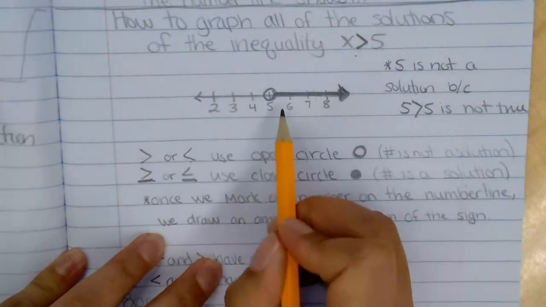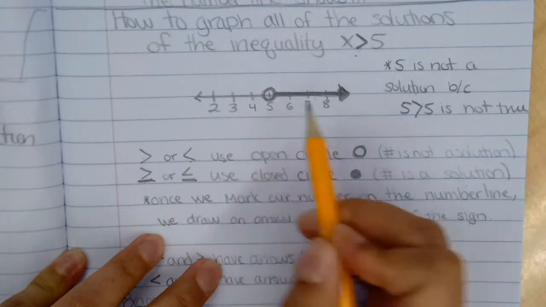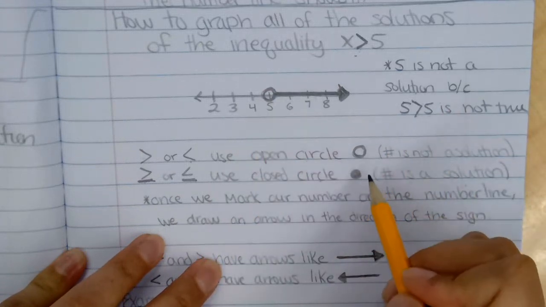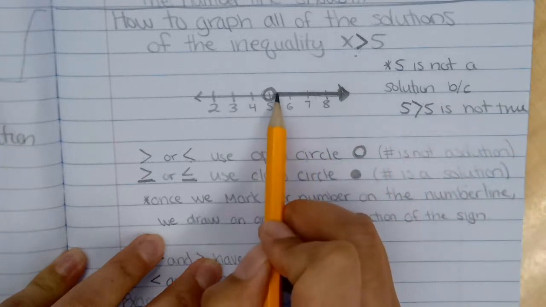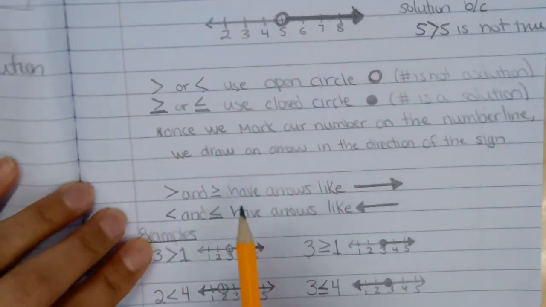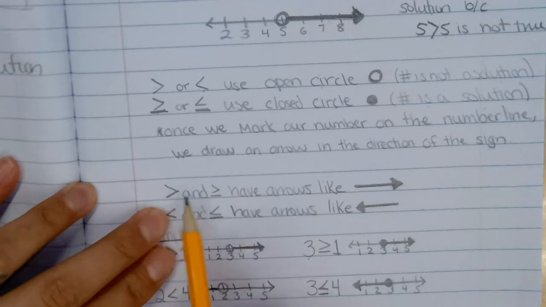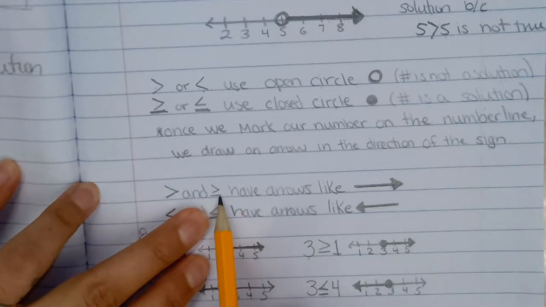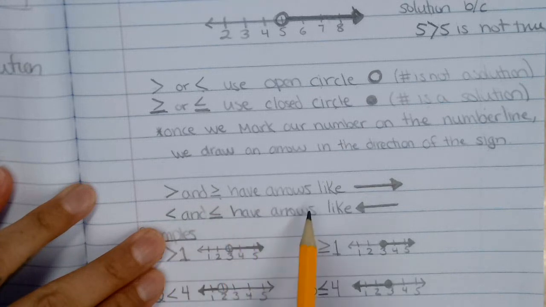Okay. Then the second part of this, once I find the number and I use an open circle or a closed circle, I'm going to put an arrow. And my arrow is going to be going to the right if it is greater than or equal to, and to the left if it is less than or less than and equal to.